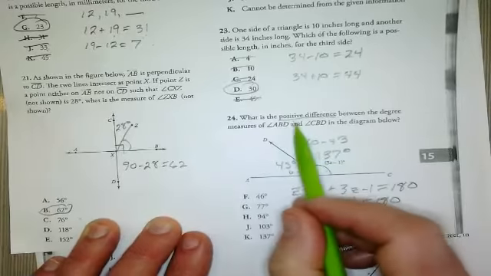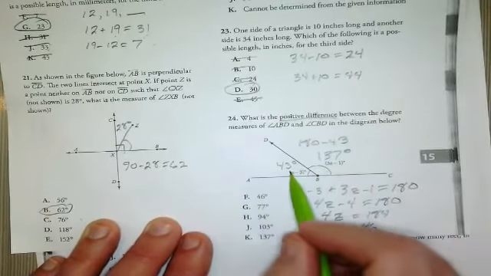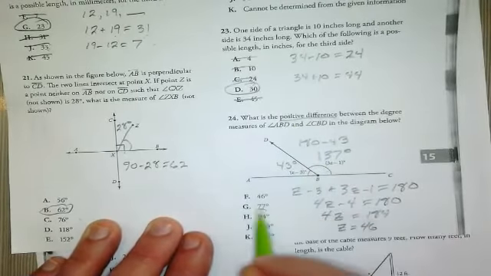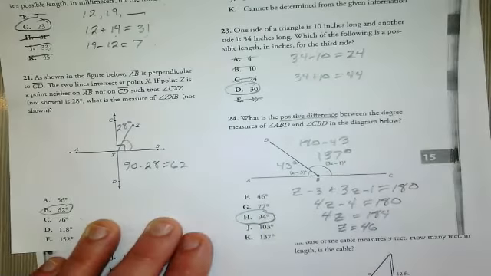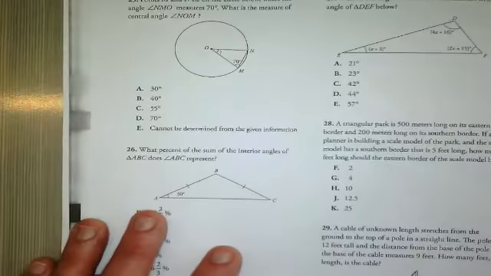Now again, find the positive difference between the angle measurements. So I go 137 minus 43, and that measurement is 94 degrees. Okay, let's go to the next problem.